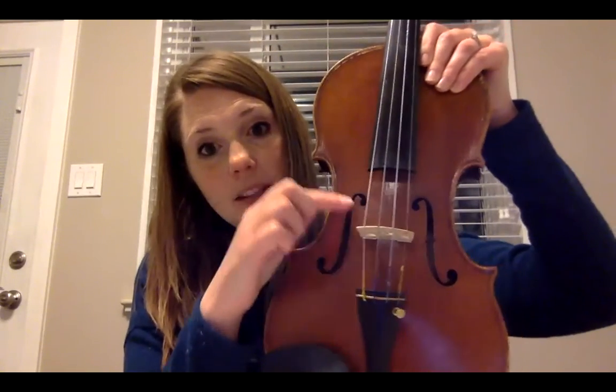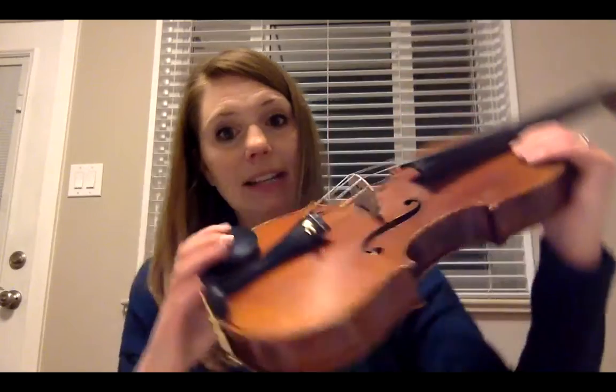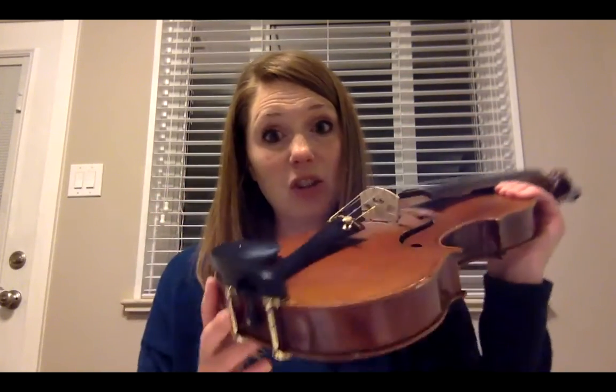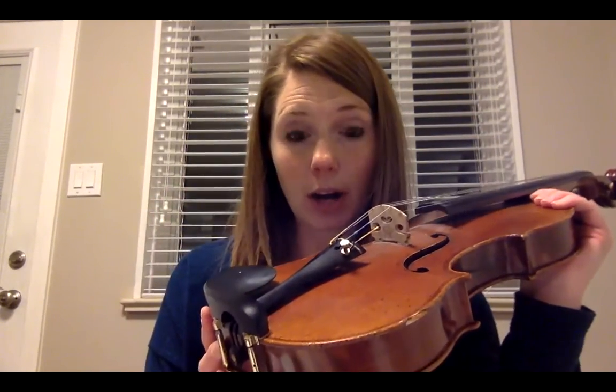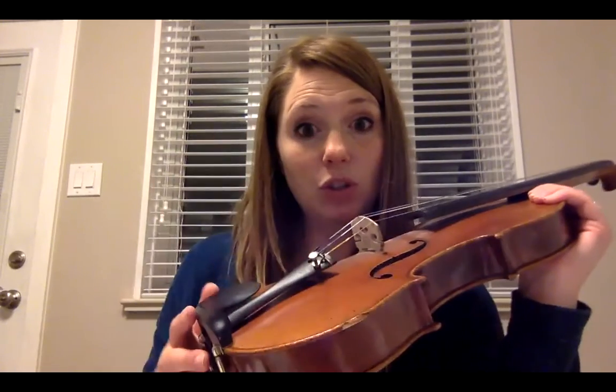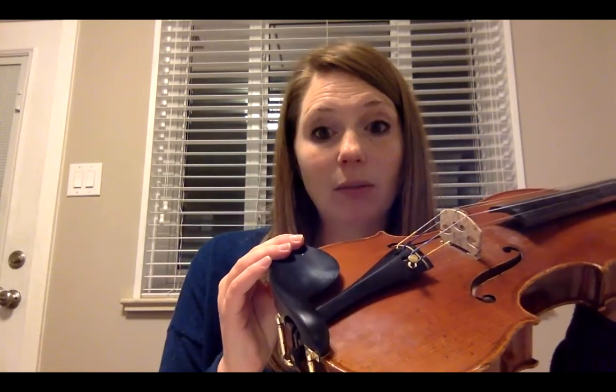And then this right here is called the bridge. Kind of like a bridge that you would walk across, but it's a bridge for the strings. And here we have a tuner, and that helps to make sure the strings sound like they're supposed to. And then this is called a chin rest.